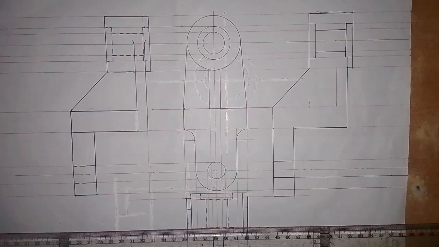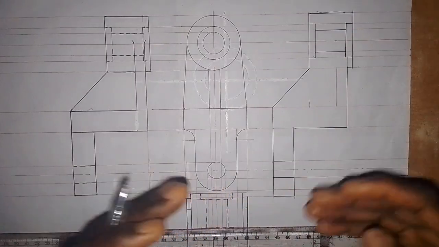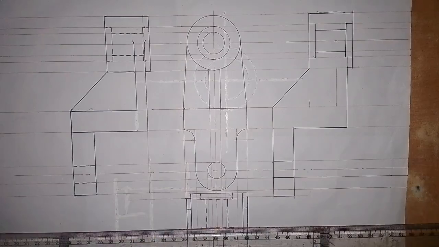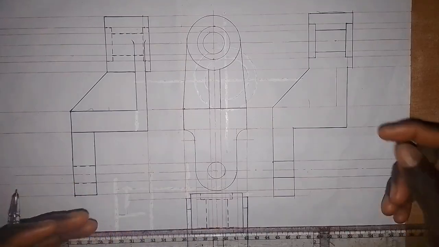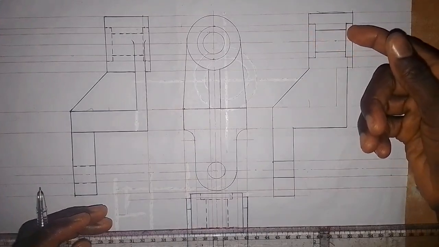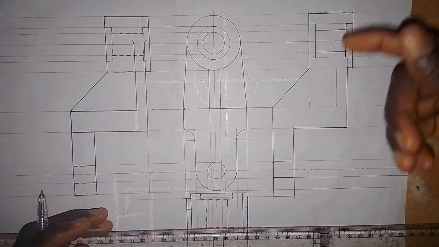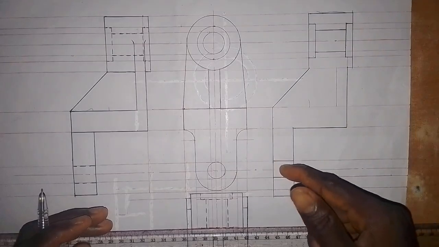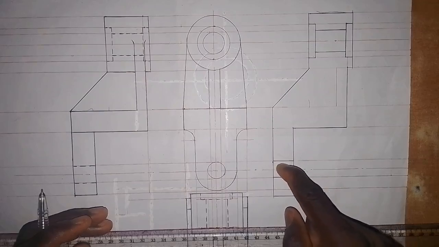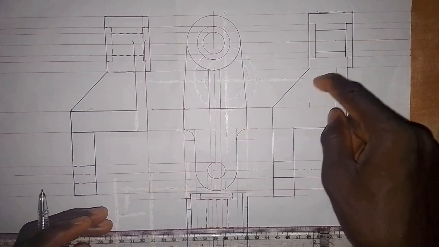Alright, so what we are left to do now is to hash the solid part, that is the part that the cutting plane really touches. Okay, so as I said, the cutting plane does not touch this surface, it doesn't touch this, because there are holes. Okay, there are holes within the object, including this one. It's also a hole within the object, so we are going to leave this unhashed. And for the web, we are going to leave the web unhashed, though it's a solid.